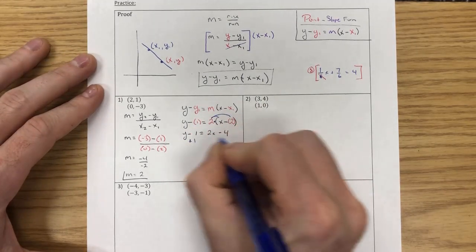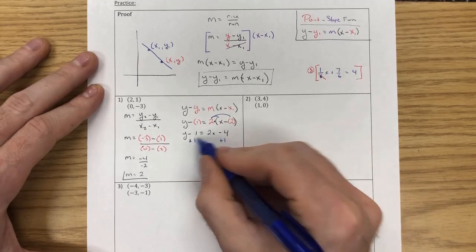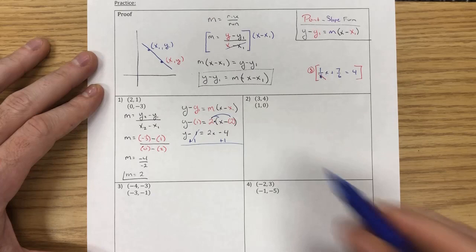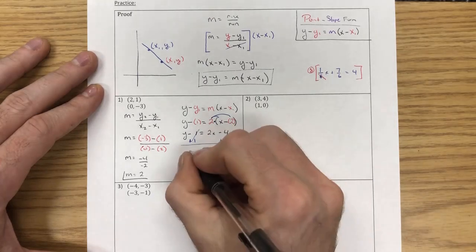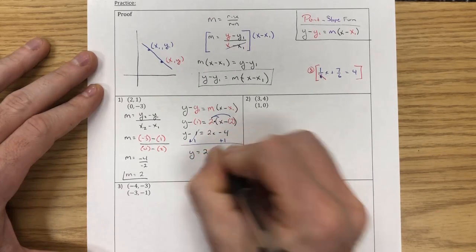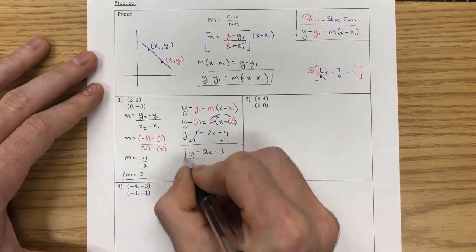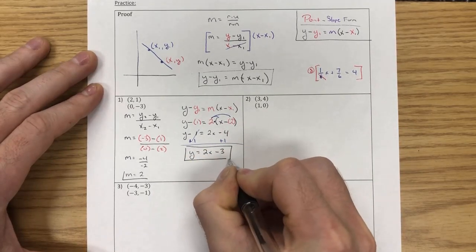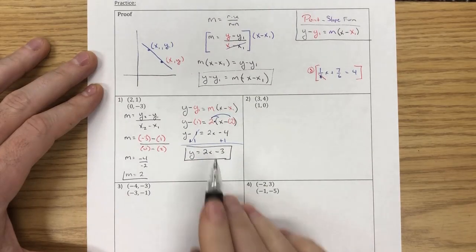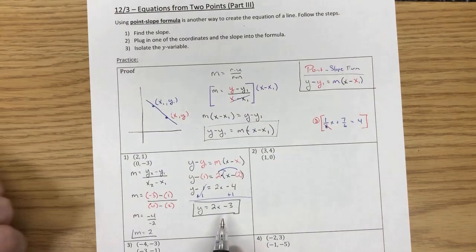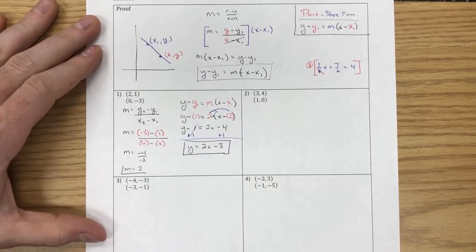The last thing I do is I'm going to add my 1 to get rid of the 1 from over here with the y. That's going to go ahead and cancel out. And so I'm going to have y equals 2x. So -4 plus 1 is going to be -3. And there we go. We've created a form in slope-intercept using our point slope. Perfect.